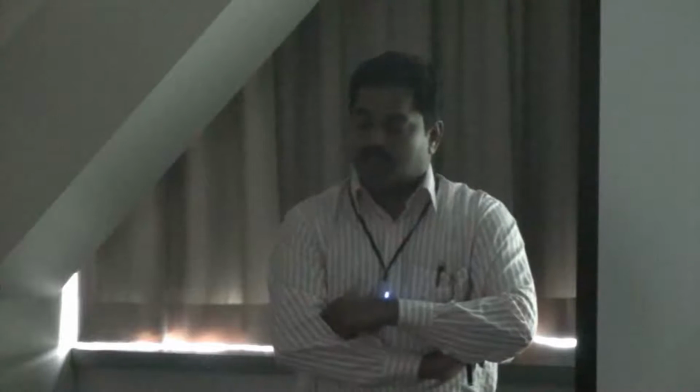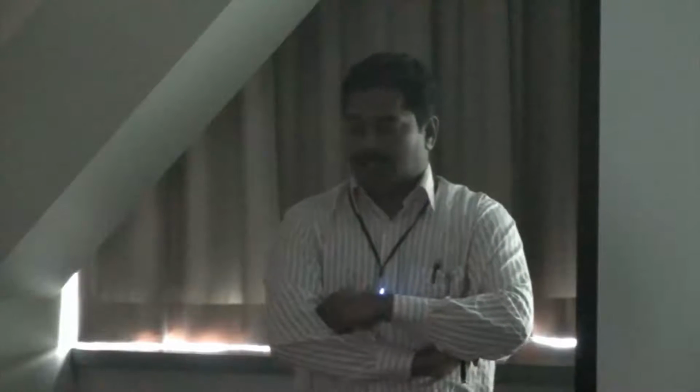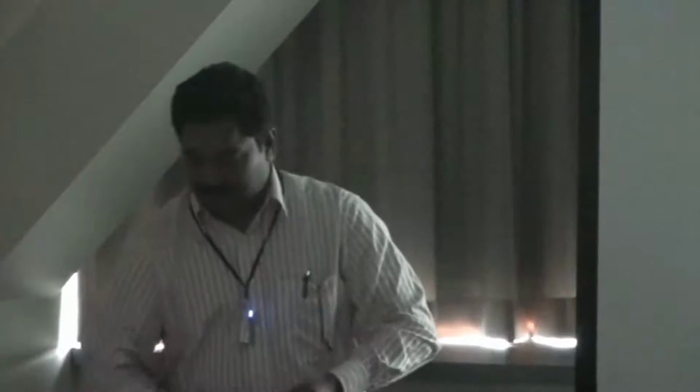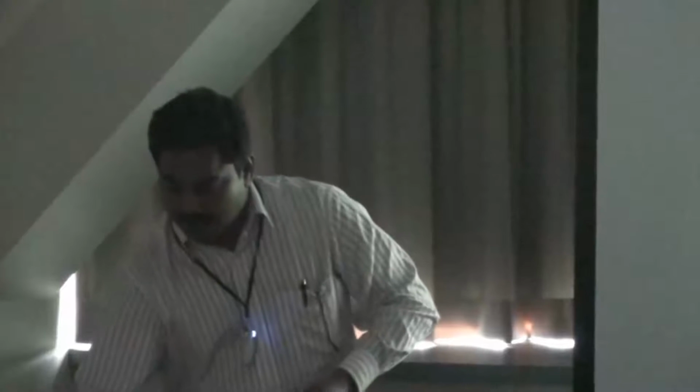And we have a structured illumination super resolution system from Zeiss installed in the IGB. If anyone of you wants to come and use that system, you can contact me at any time.